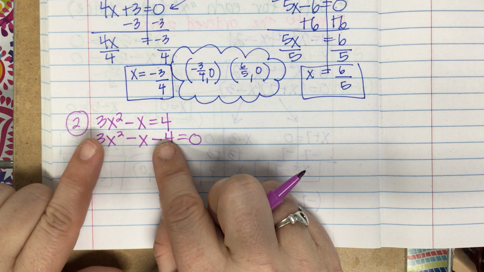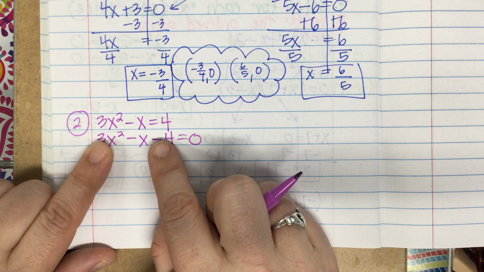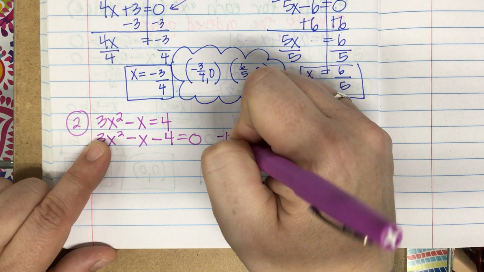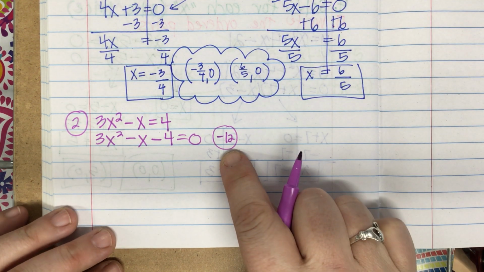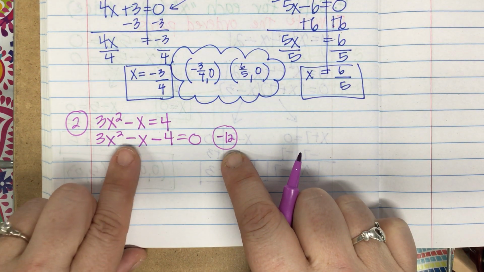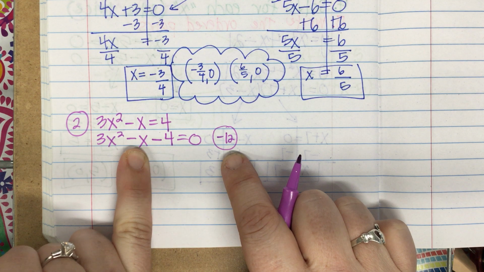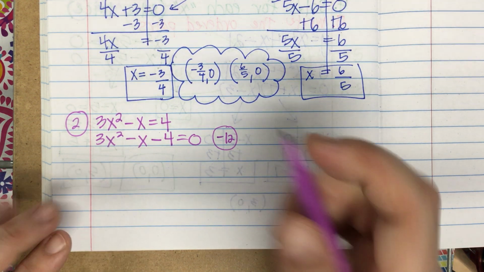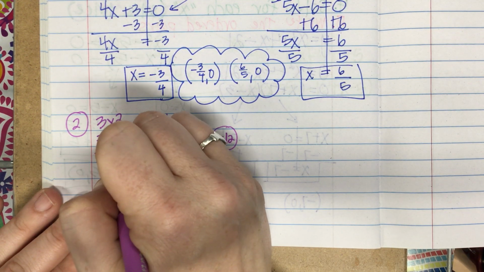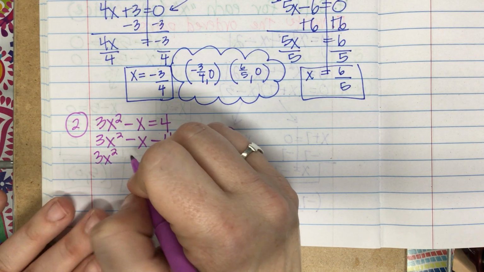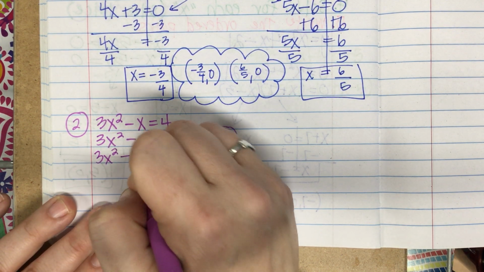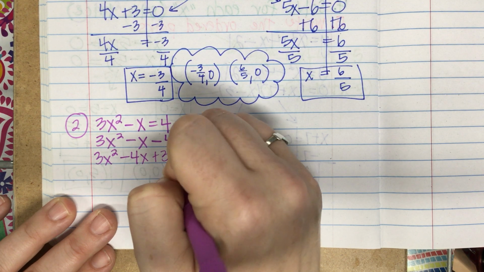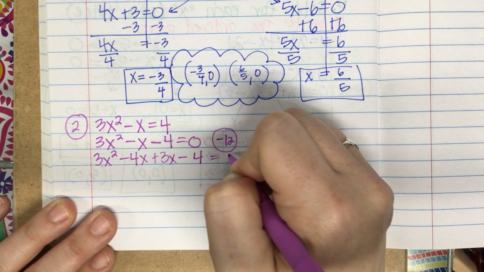A times C, 3 times negative 4. So I'm looking for factors of negative 12. What times what makes negative 12? But when I add it, I get negative 1. So 3x squared, you said negative 4 and positive 3. Yes? Positive 3x minus 4 equals 0.